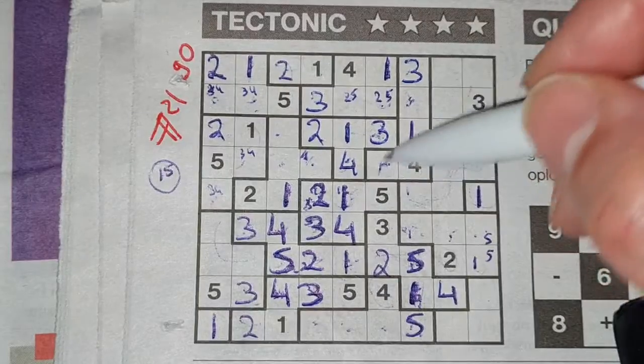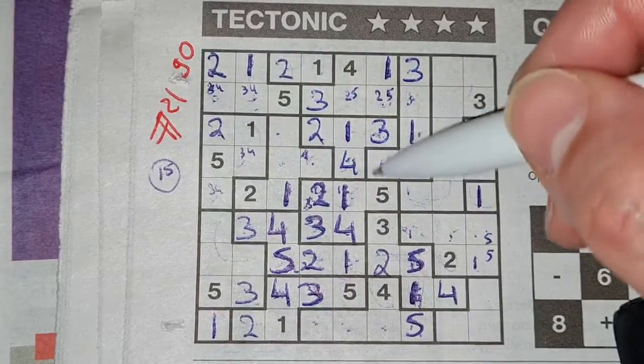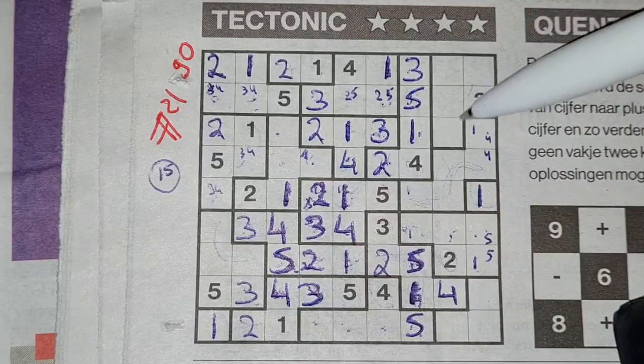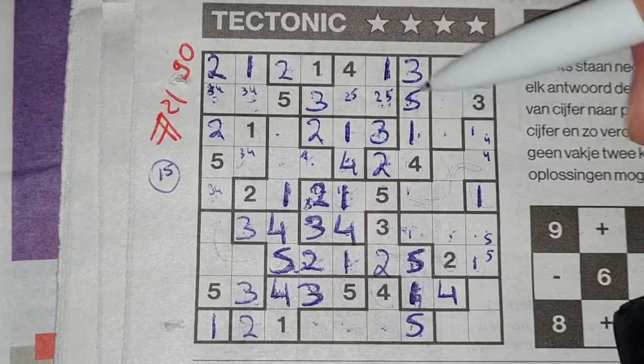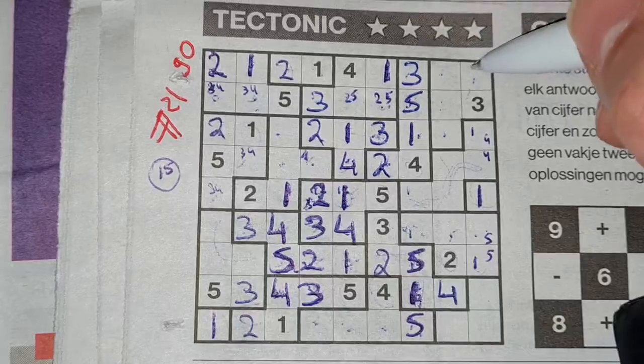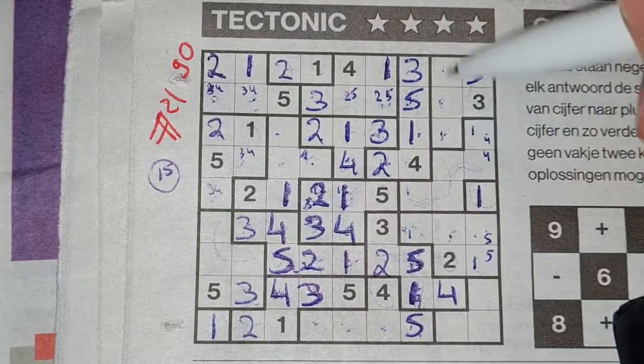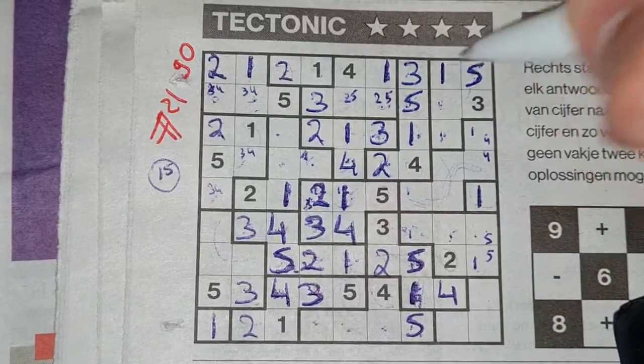2 boxes left. The 2 and the 5. We have a 5 here. No 5 there. 5 should be here, and the 2 goes there. These 3 boxes cannot be a 5, so 1 box left for the 5 should be here. These 2 boxes cannot be a 1, so 1 box left for the 1 should be here.